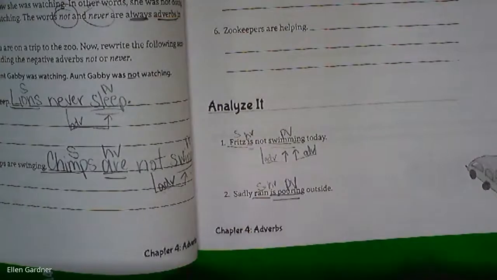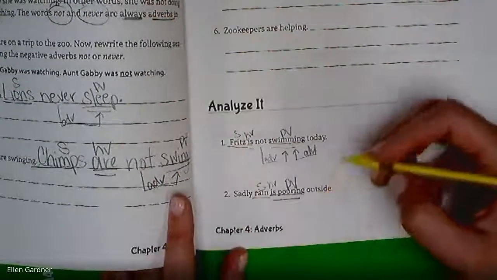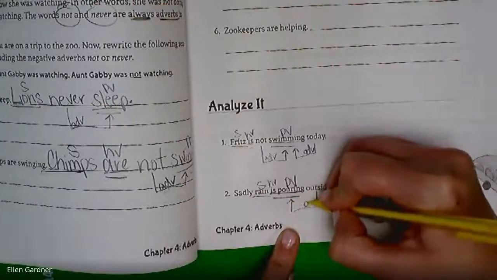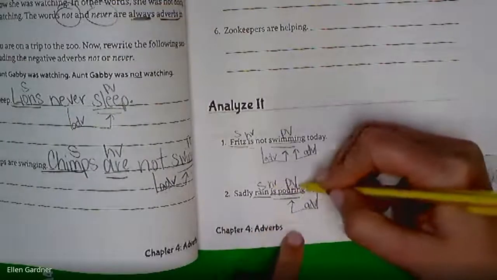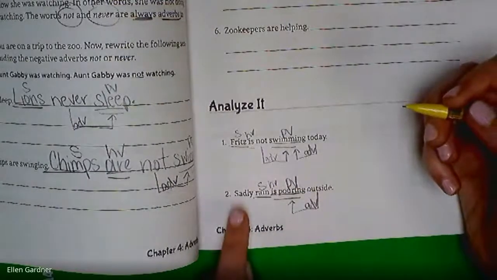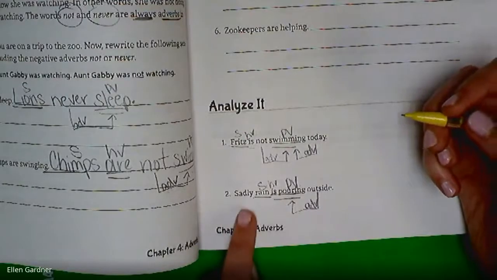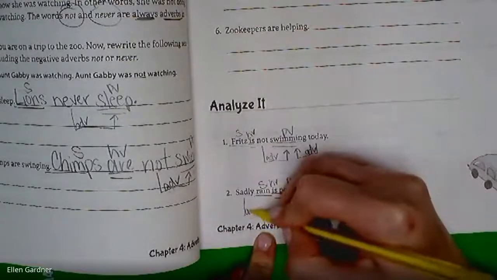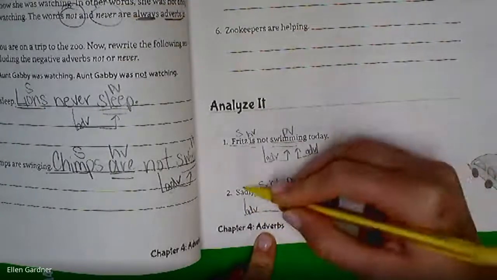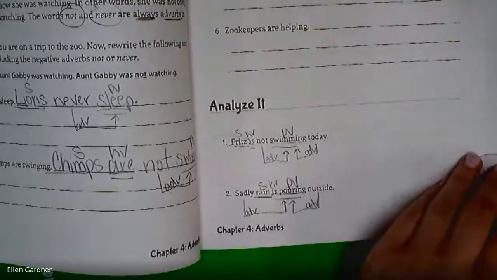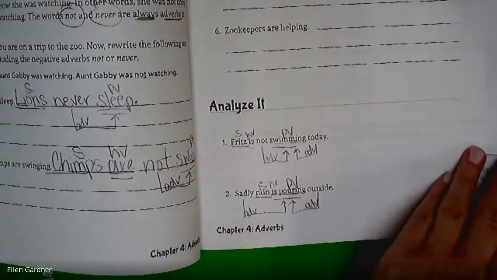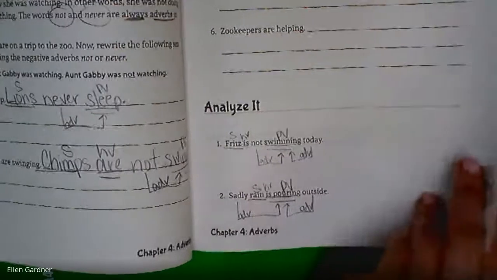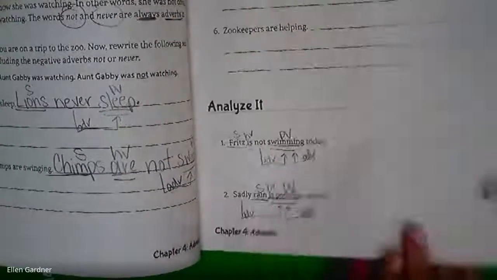Does outside tell us how the rain is pouring, when it is pouring, or where it is pouring? I would say where. We're going to point it to the predicate verb, not helping verb, predicate verb. Now, does sadly tell us how the rain is pouring, when it is pouring, or where it is pouring? I would say how. How is the rain pouring? Sadly. What would sadly seem like for rain? This kind of tells us it's sad for the person writing the sentence, but yes. Pause it if you need to see that longer.